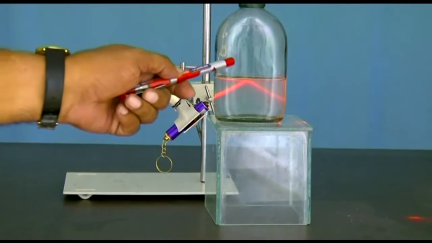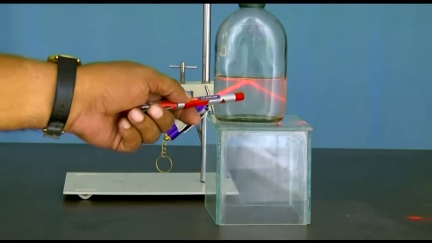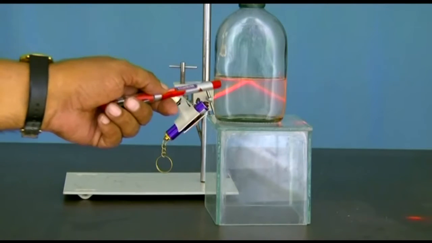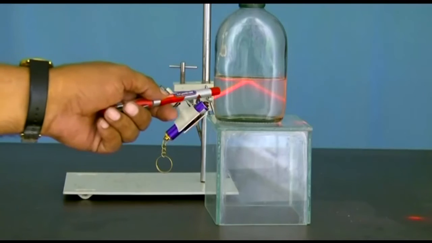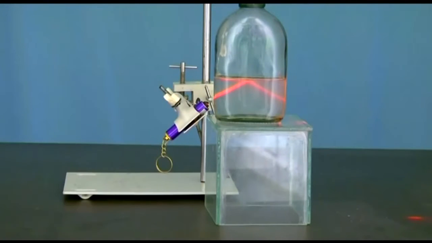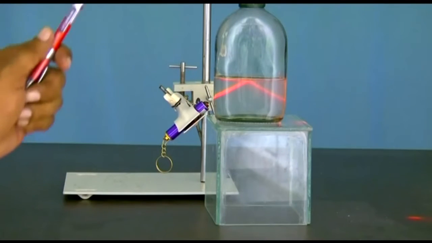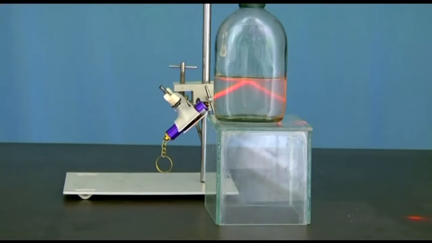That depends on the angle. If this angle of incidence is larger than some critical angle, then this kind of phenomenon will take place, else you will have what you saw earlier. The fact that light refracts when it changes medium has many interesting results.